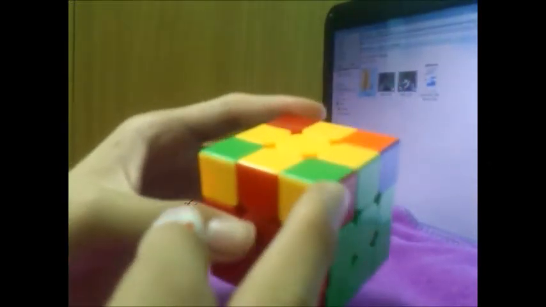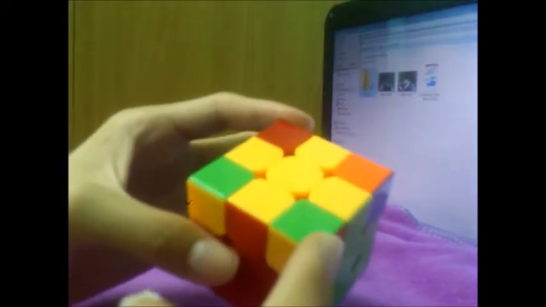So for this case, it's like this. It's permuted. It is in the right position, just that it's not twisted.